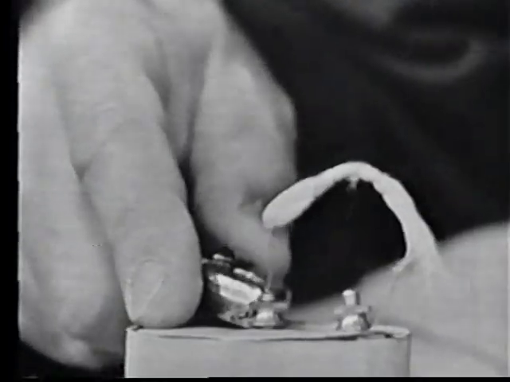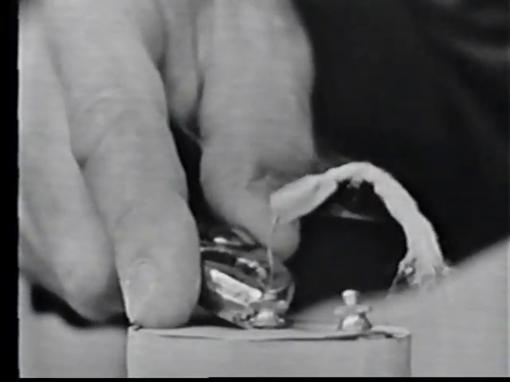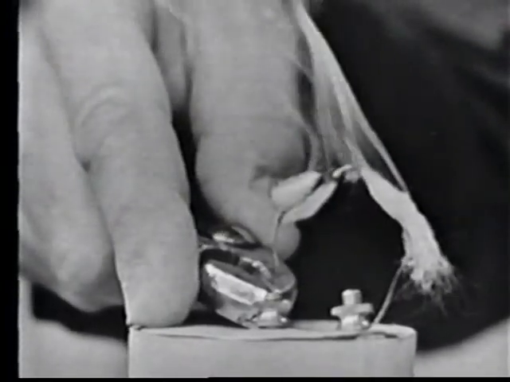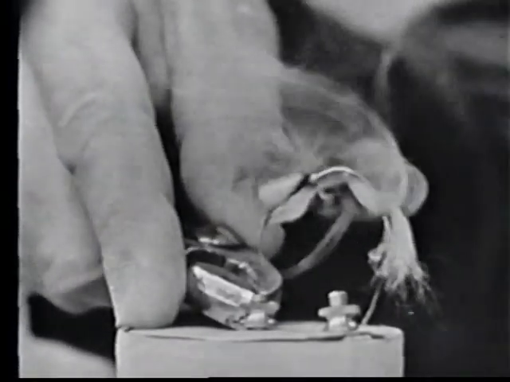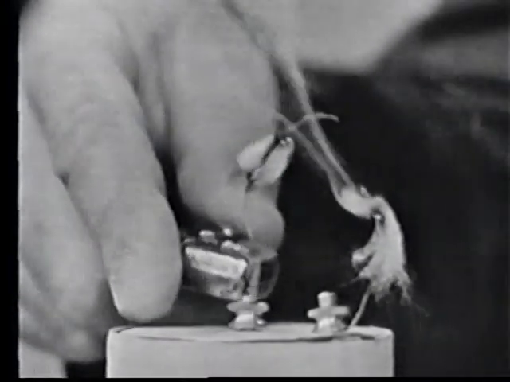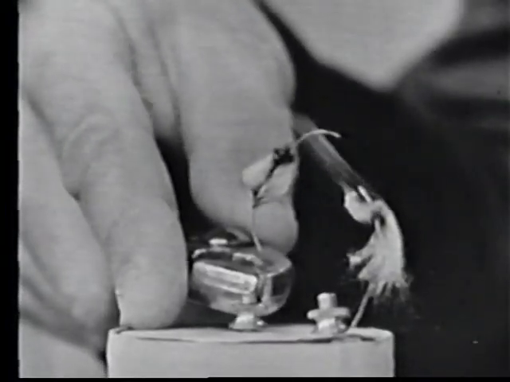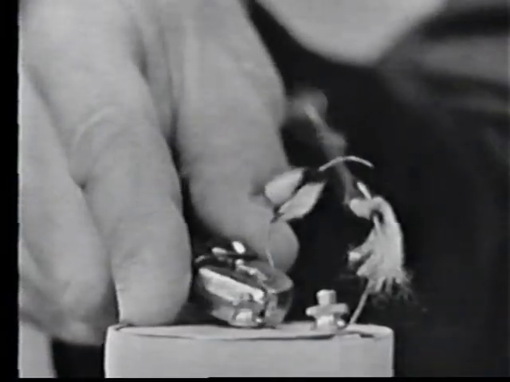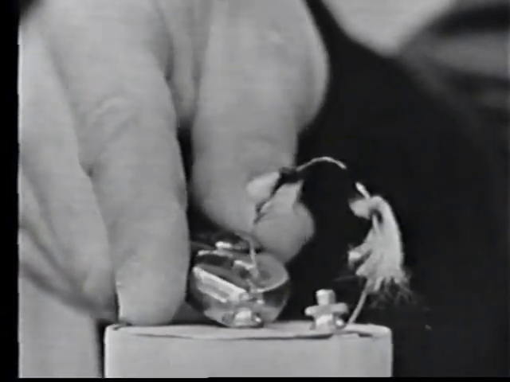Let's just watch and see what happens. Notice the cotton. There is sufficient heat generated by this wire to burn the cotton and even melt the wire. The wire is melted right in half. So we see we have produced heat electrically just by using our battery.